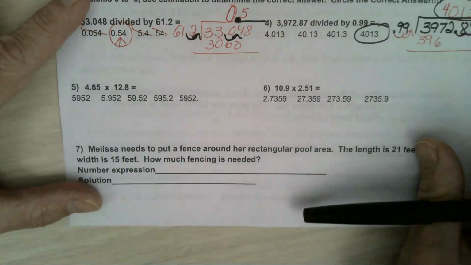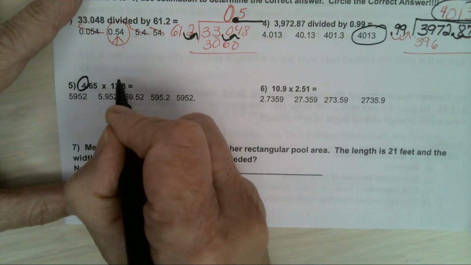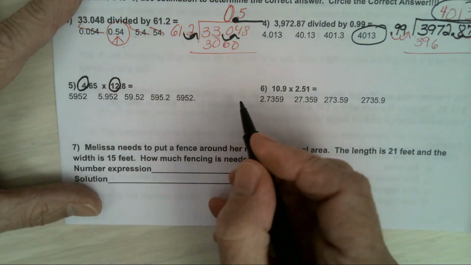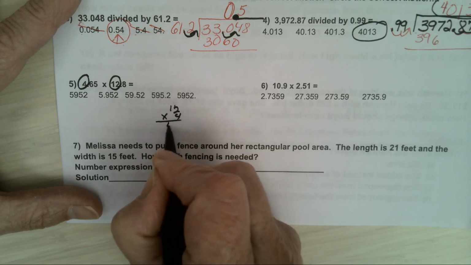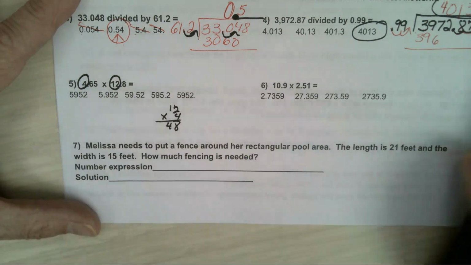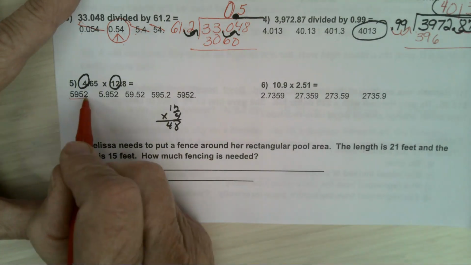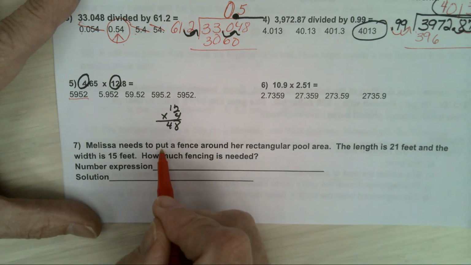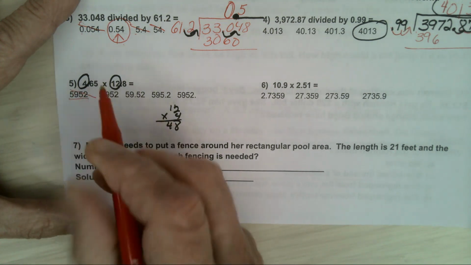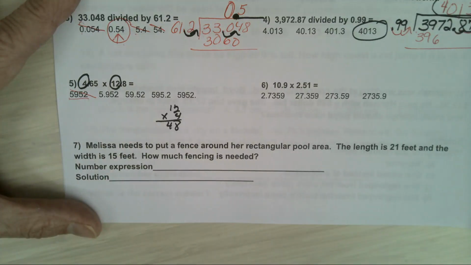In number 5, all you have to do is take 4 times 12. Take the whole numbers. 12 times 4 is 48. Which of these numbers is close to 48? 5,952. That's a lot bigger than 48, isn't it? Not that one. Is it 5 and 952 thousandths?